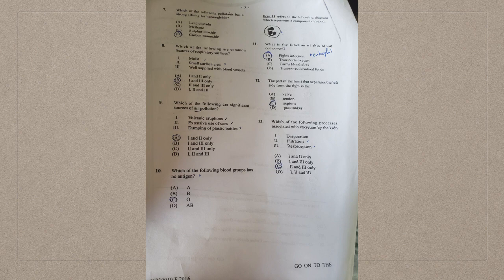So as a result, they are called the universal blood donors. Specifically, the universal blood donor really is O negative, while the universal recipient would be AB positive.